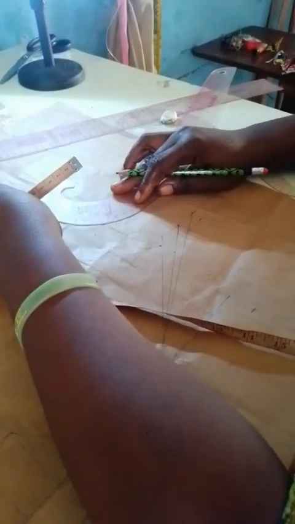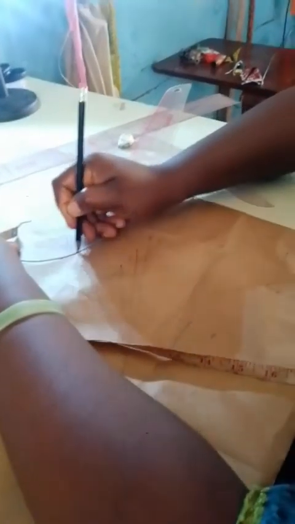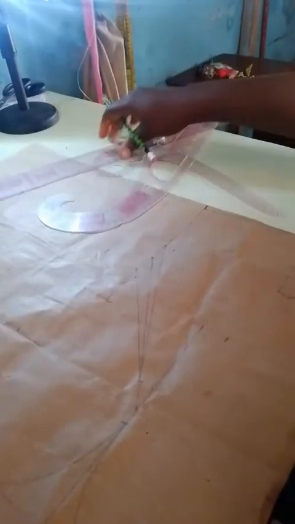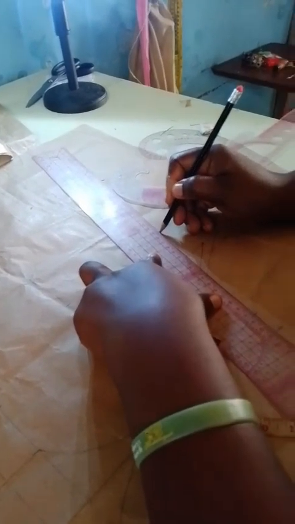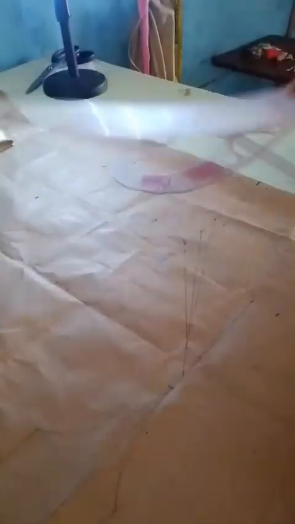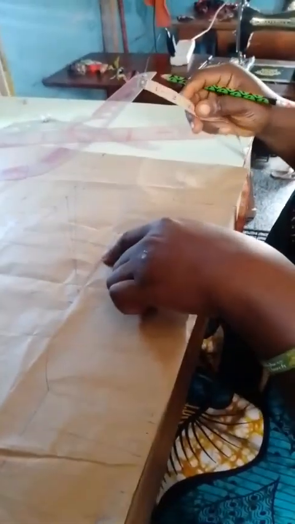Then we are going to make it curve down, then make a straight line joining this. So that's the allowance for this. Then after that, we add our sewing allowance. If I just add sewing allowance, I had 2.5.